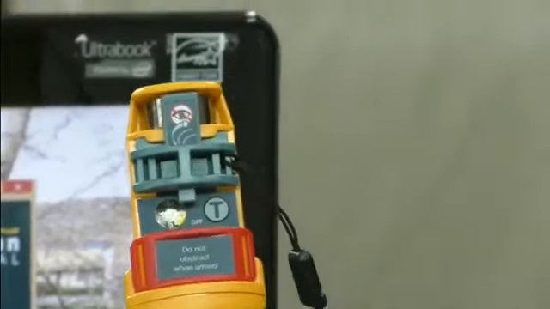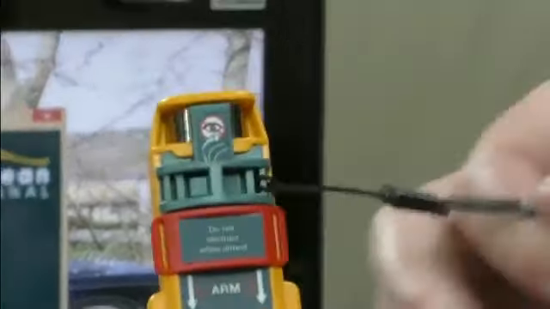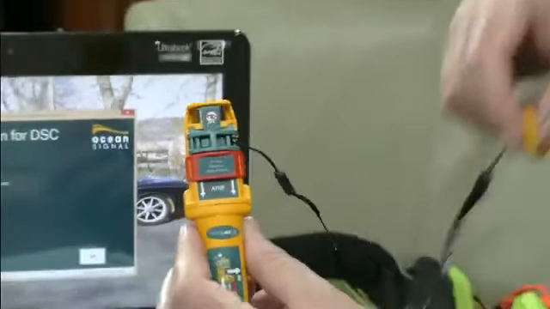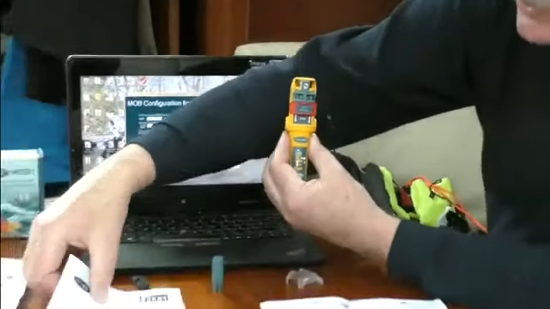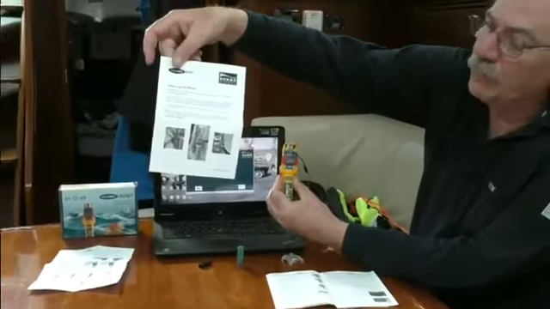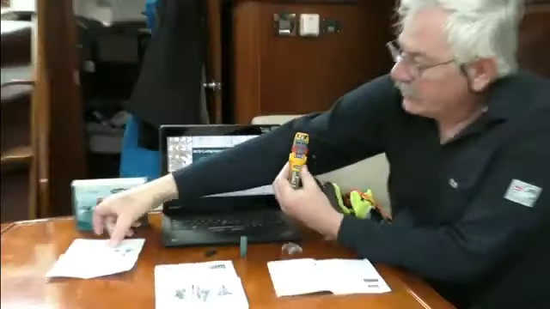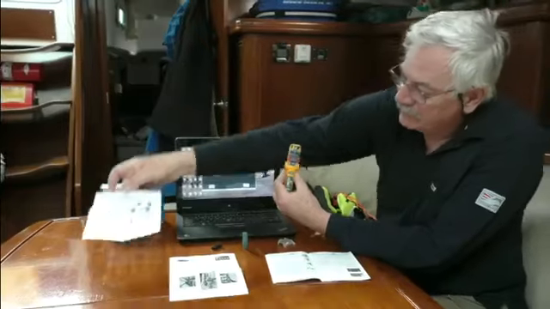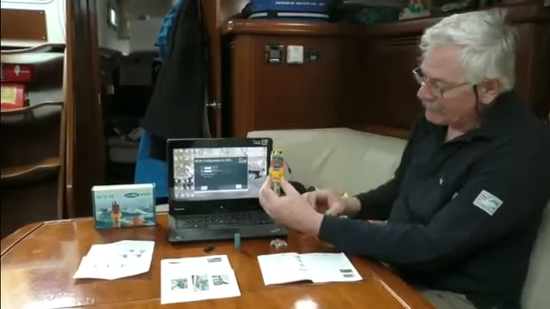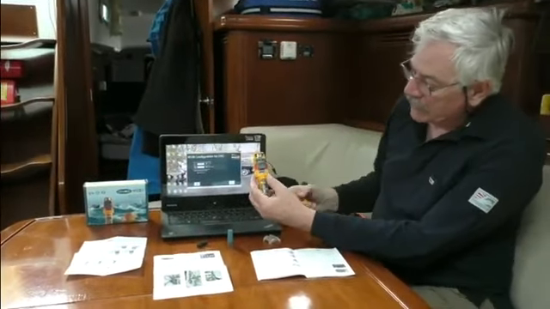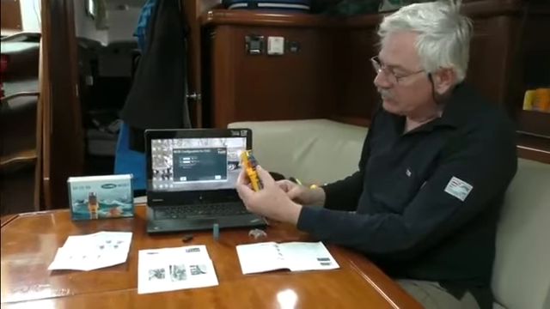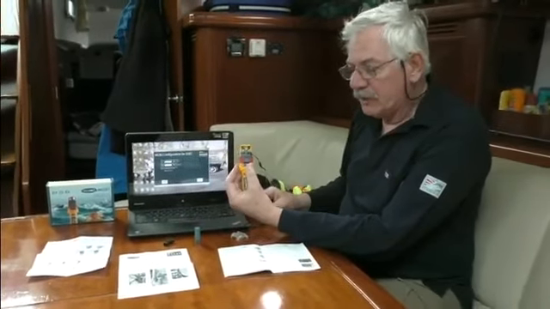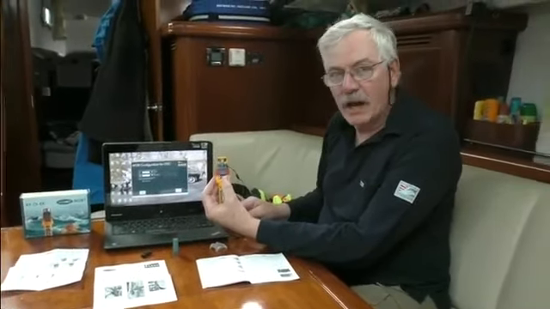Alright, so whenever you get it, you're just going to get it like this, and then you have to attach the ribbon and this, and there are several sheets that discuss how to do that that come with your device. And don't throw these away, and read them. They're very important.